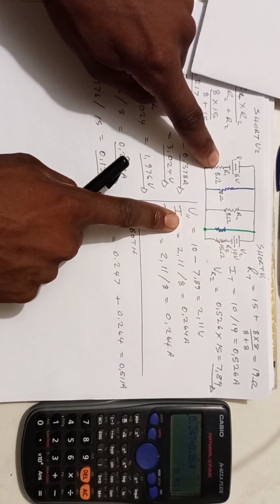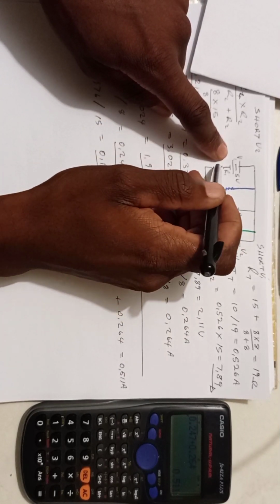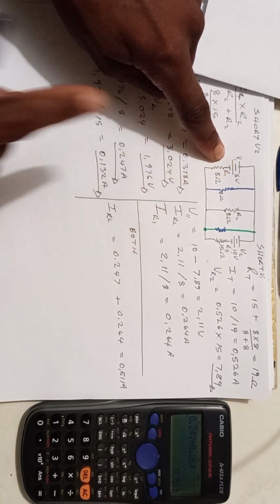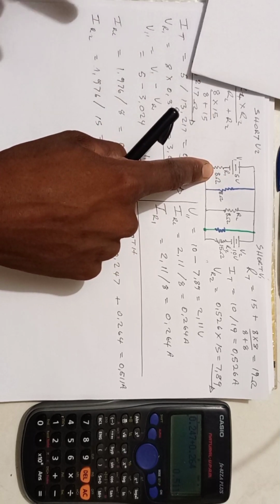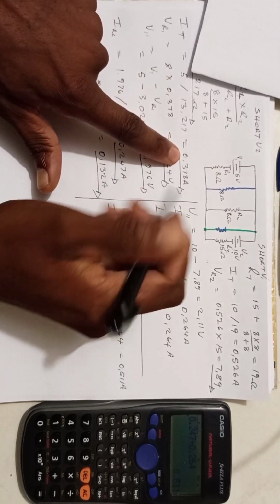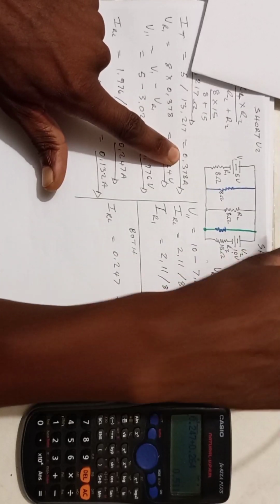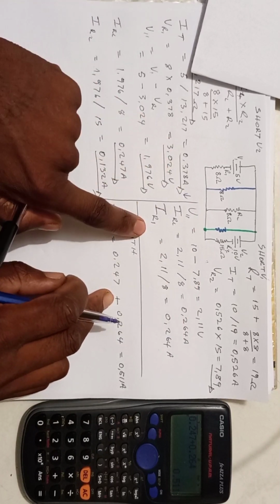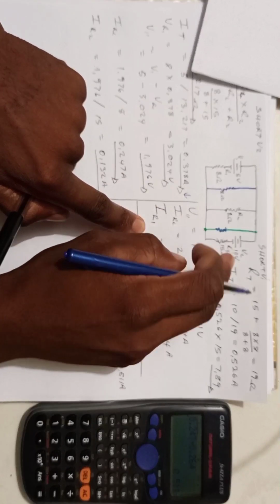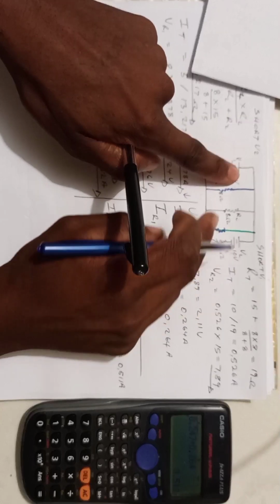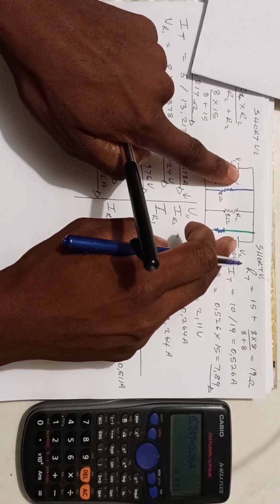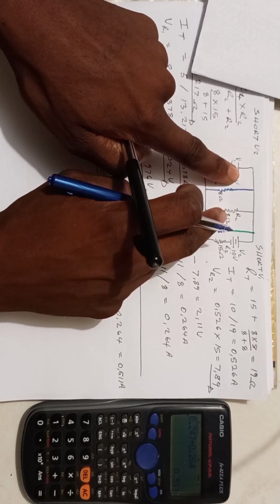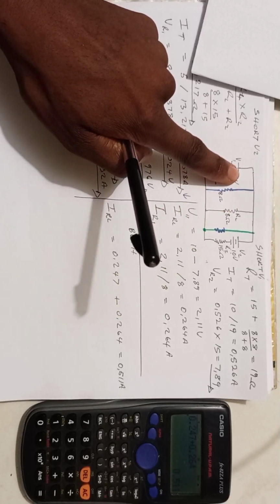So now let's come to the current across R1. When we shorted this one, electrons flow this direction across R1, so the direction is down. Now let us come to R1 here. When we have shorted here, the electron flow is in this direction, and across this one up, across this one up.